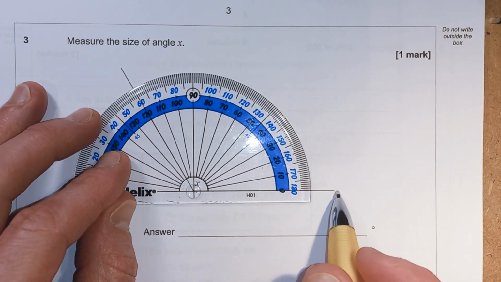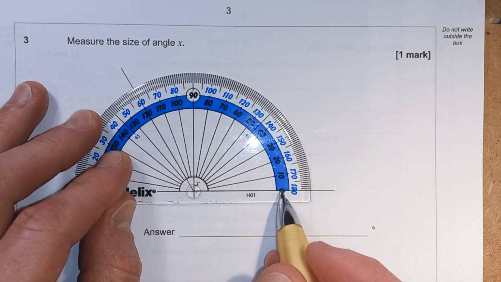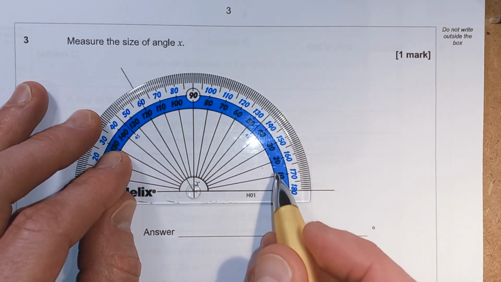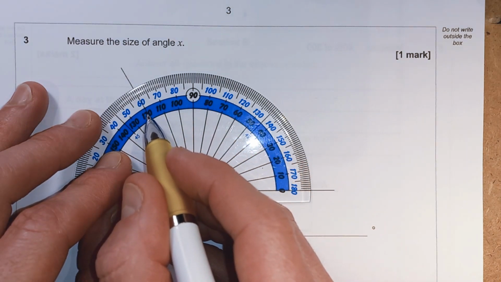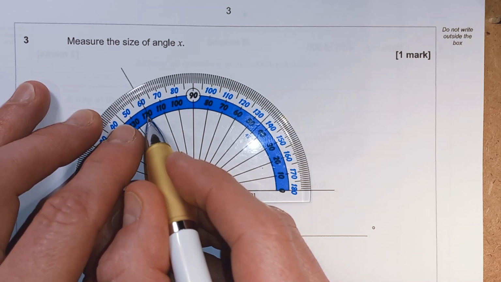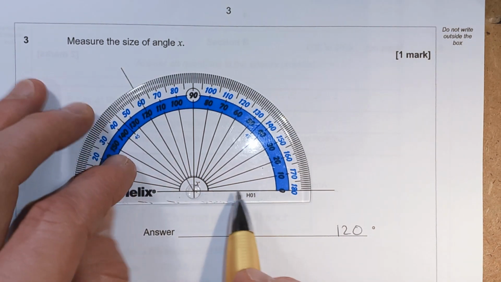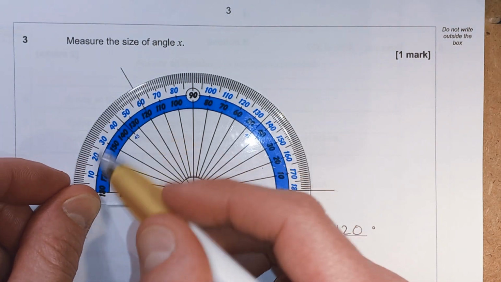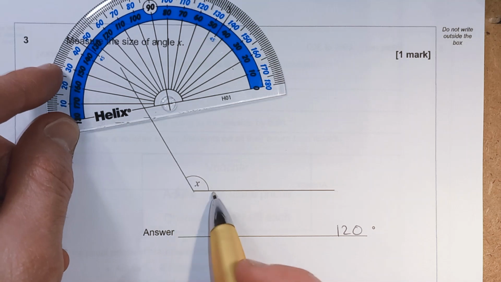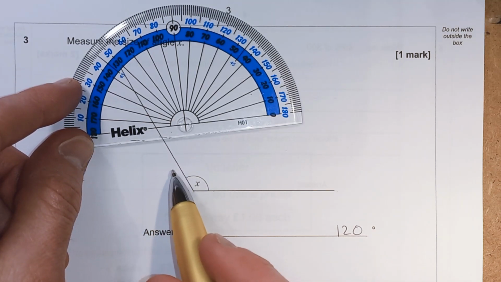Now, if we're going to start at this line, because this is a 0, we need to look at these numbers inside. So 0, 10, 20, 30, and we reach all the way around until we find the line that's cutting through it, which is 120 degrees. Now, you might want to start measuring on the other side, but this isn't going to be any good because the angle we want is in here. So measuring this bit is no good to us.